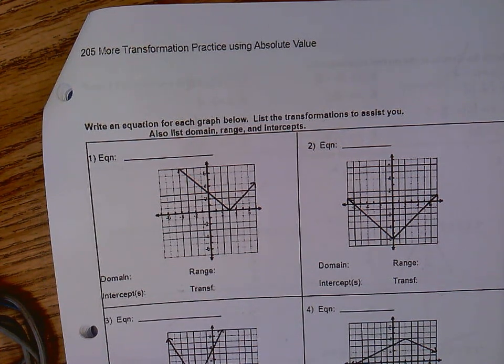Because if you are at x plus 1, we talked about when you plug -1 in for x, what do you get? You get 0. So my graph is actually shifted to the left. So the plus inside is left. The plus outside is up.